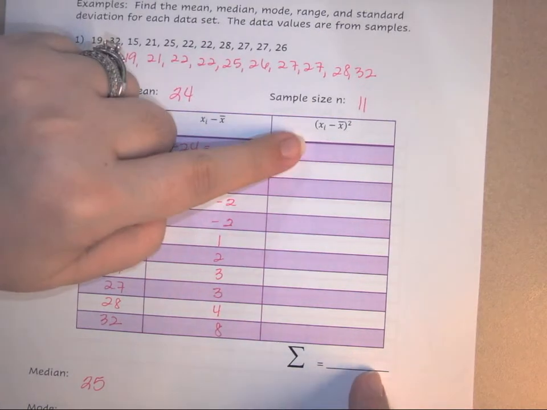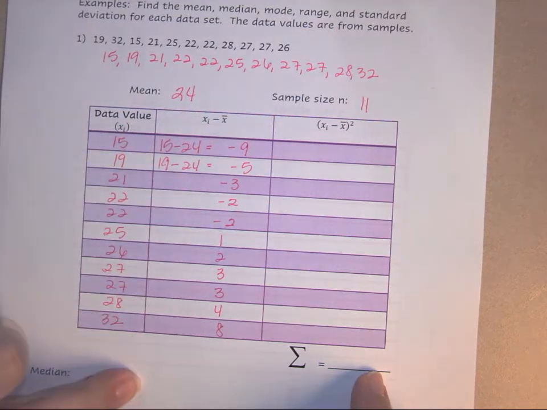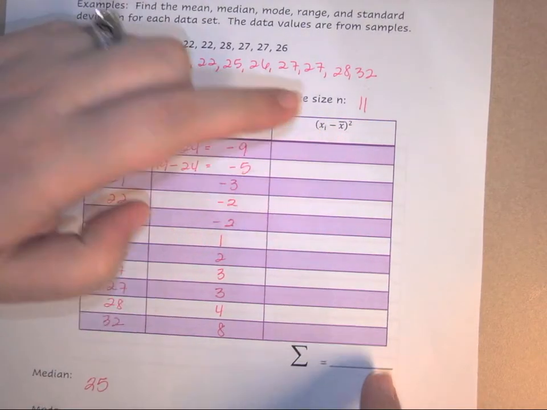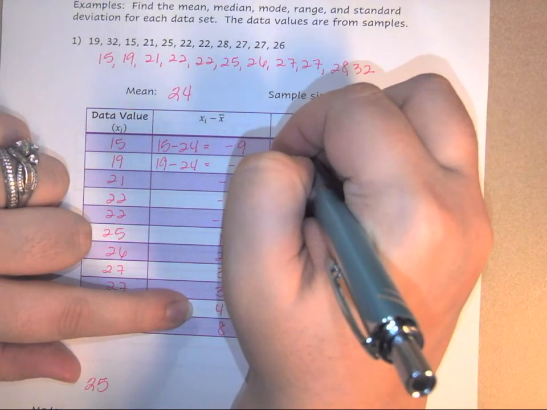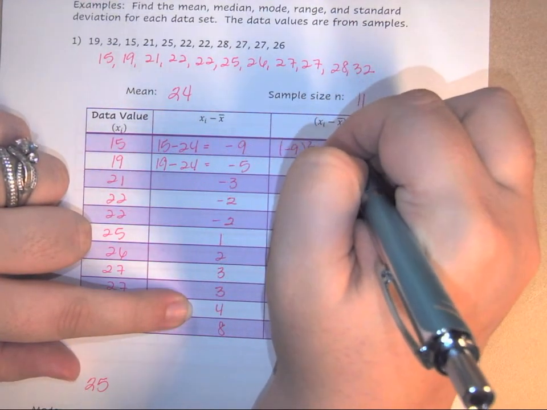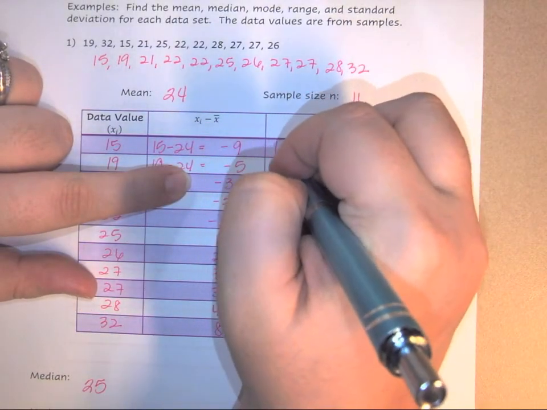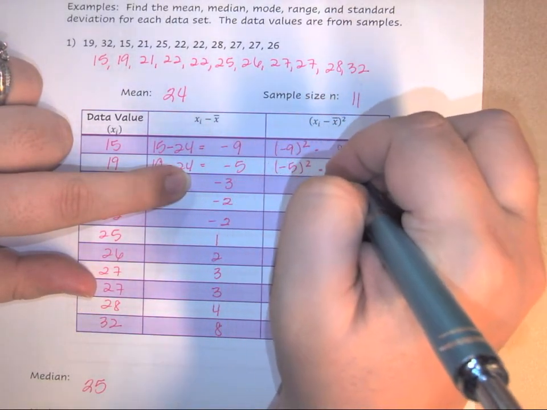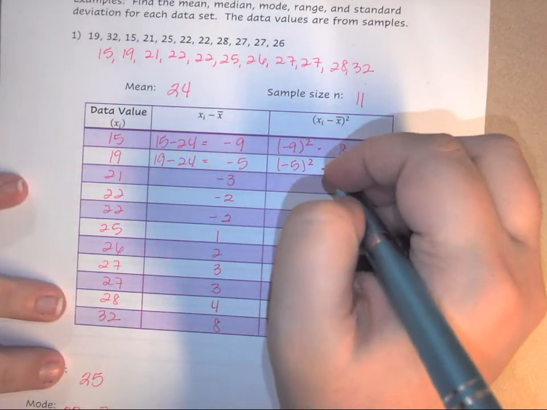If you look at this next one, notice it says xi minus x bar, so that's this column here, squared. So essentially what we're doing is taking each one of these values, like negative 9, and we're going to square it. Let's do it one more time. So this would be the negative 5 squared. You're going to do that for each one of these values.